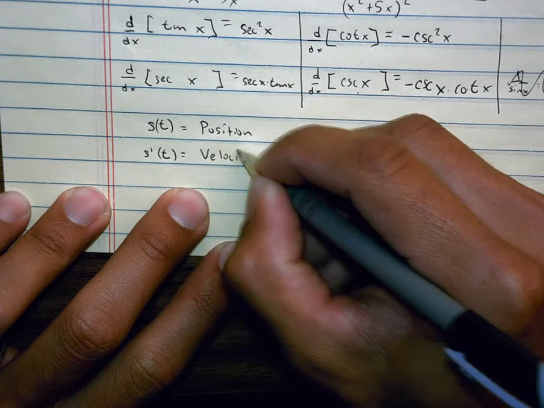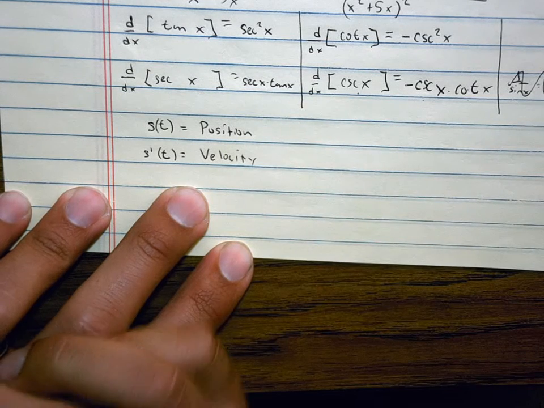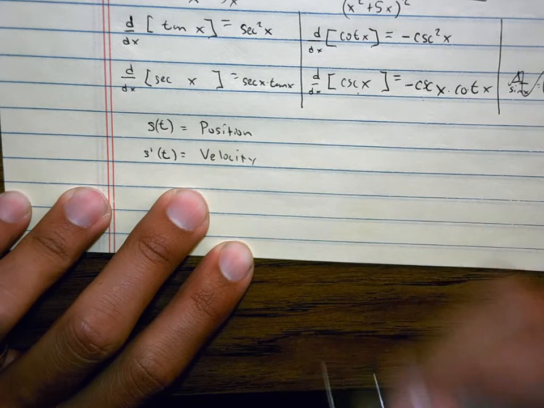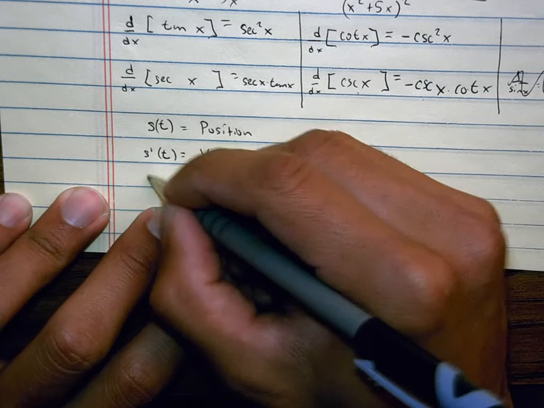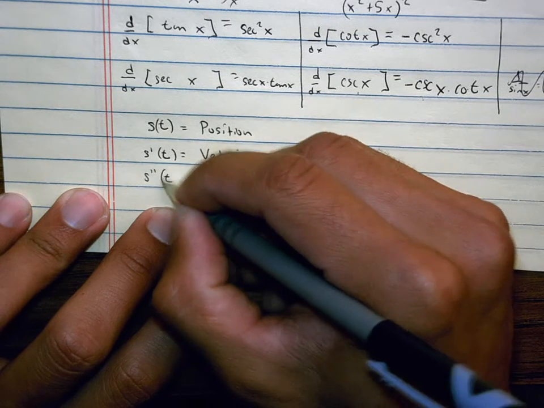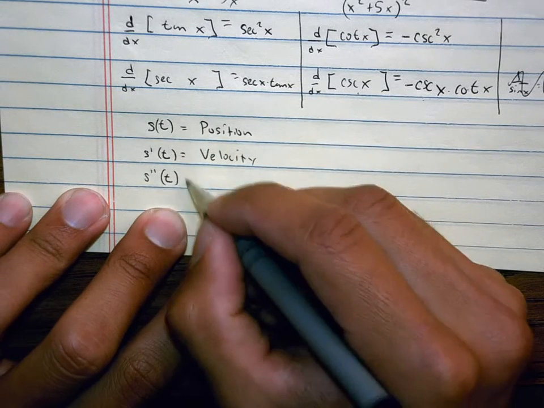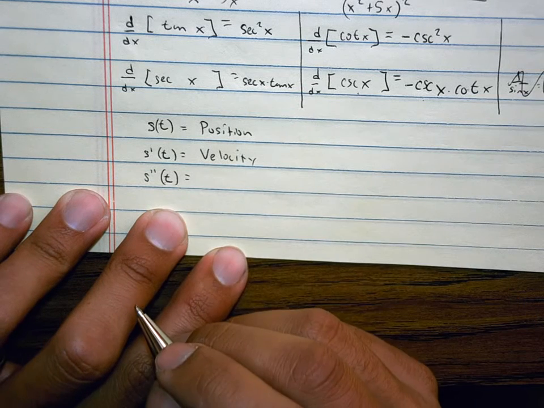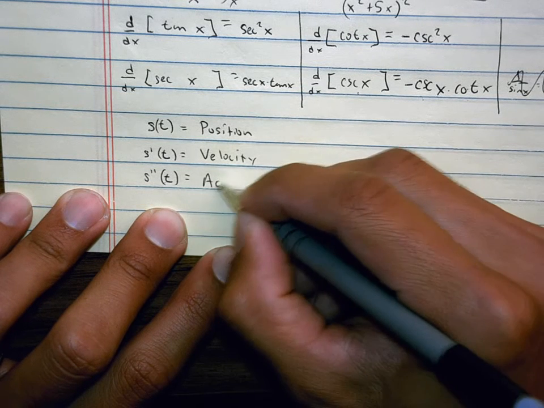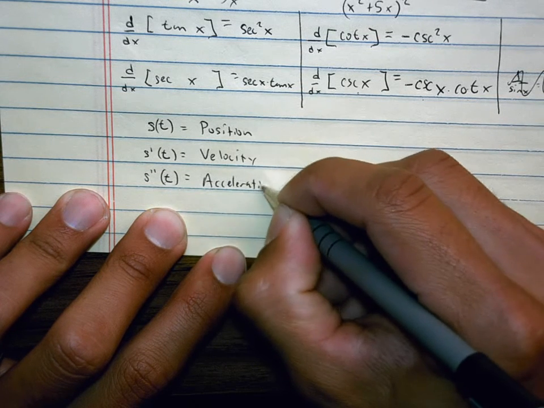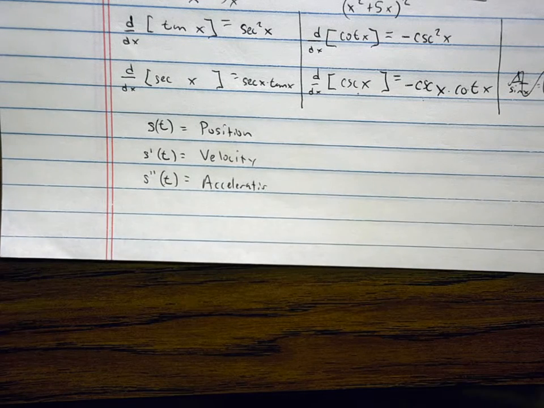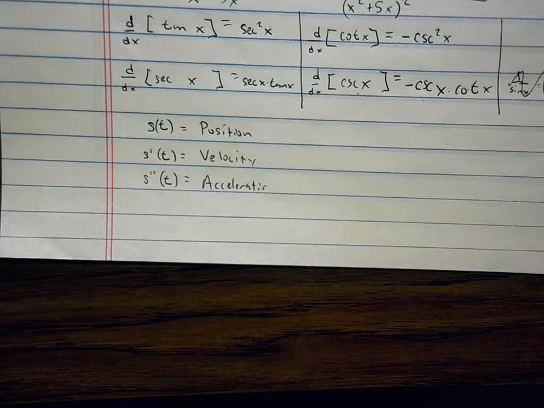Velocity. And if I take the derivative of the derivative, otherwise known as the second derivative, the derivative of the velocity, that would be? Acceleration. That's important. So you can have as many derivatives as you want to in the big scheme of things.